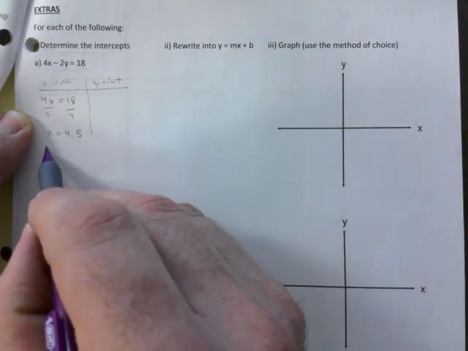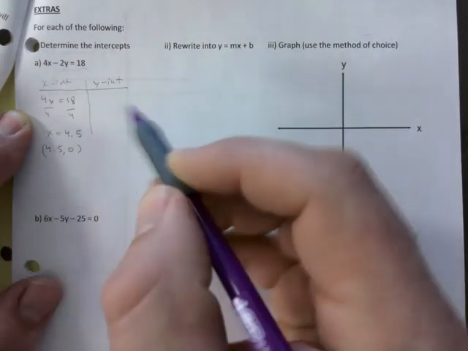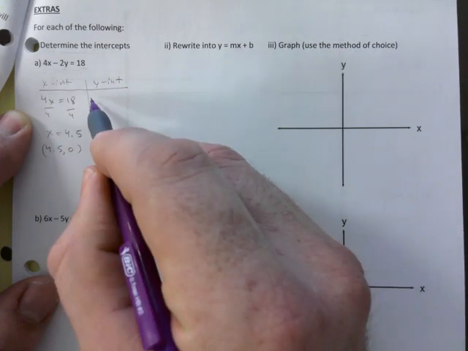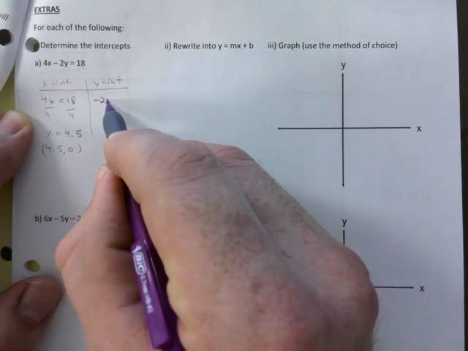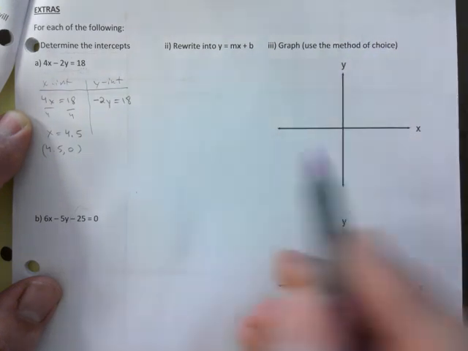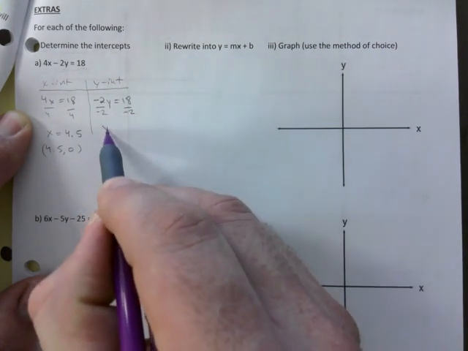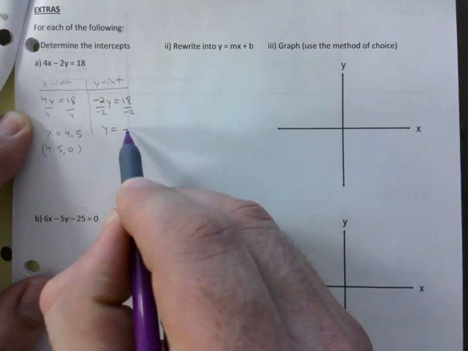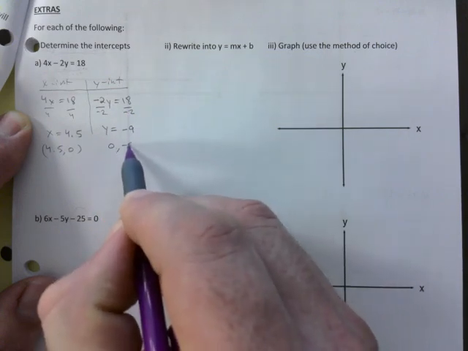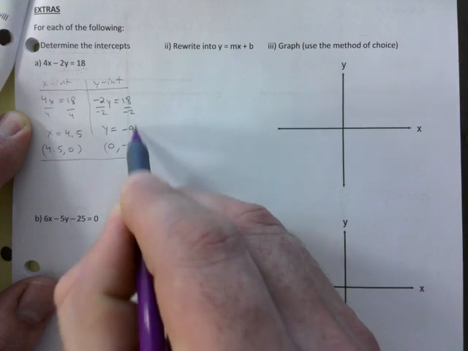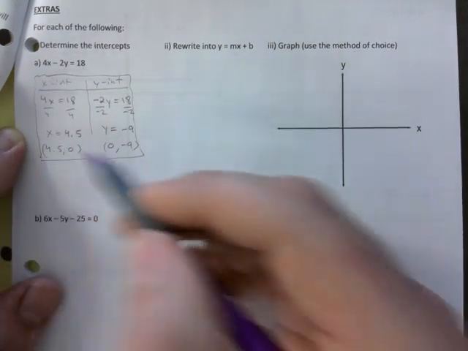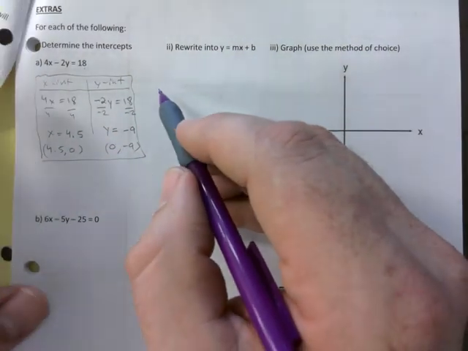Yeah. 4.5, so (4.5, 0). And then for the y-intercept, you let x equal to 0, so it's negative 2y is equal to 18. And so you divide both sides by negative 2. Watch out for that, right? 18 divided by negative 2 is negative 9. So (0, -9) is your intercept there. Nice packet, right?